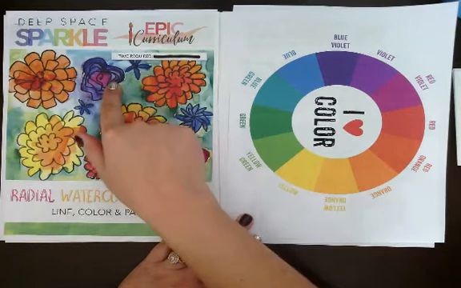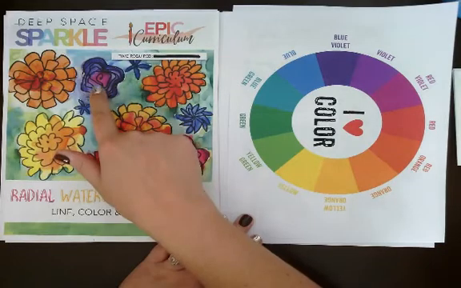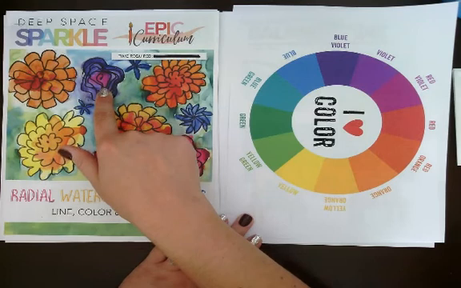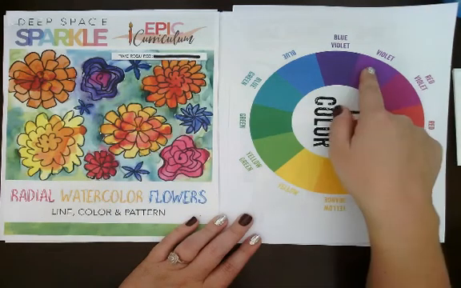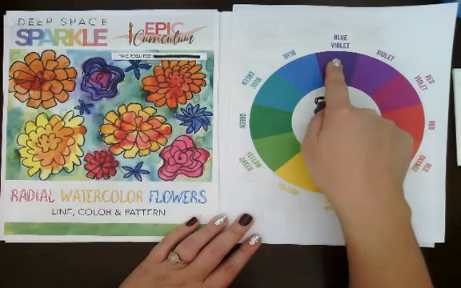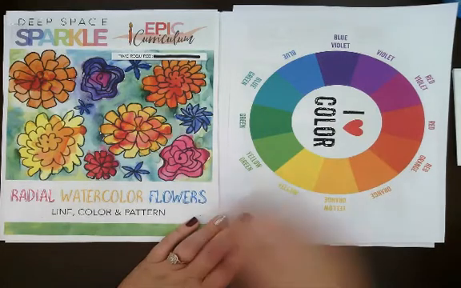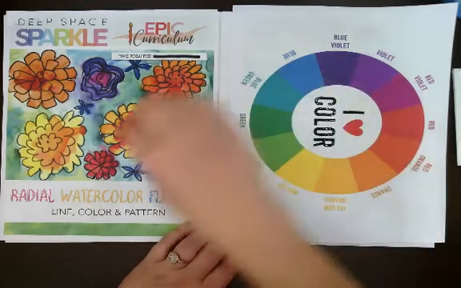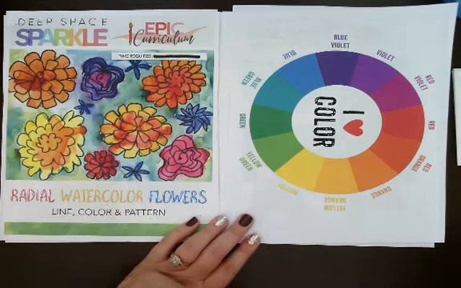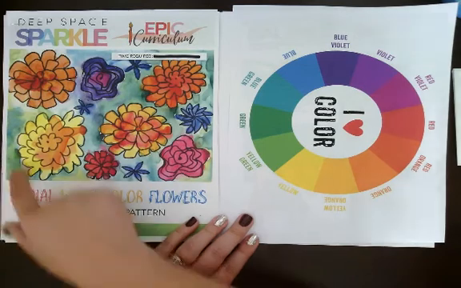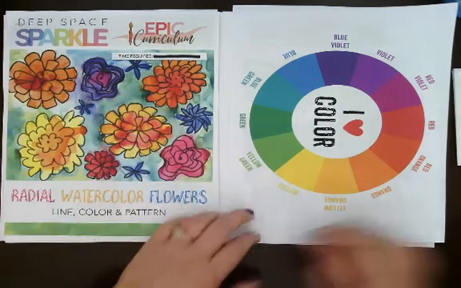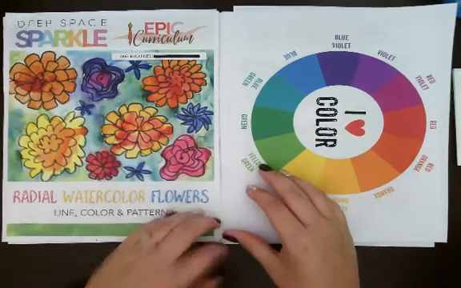Right here, if we look at this flower, the person who created it most likely used red violet, violet, and blue violet. Those three are neighbors. They are analogous colors. So we are going to use our analogous colors for the insides of the flower, and you're going to choose either a warm color or a cool color for the background.